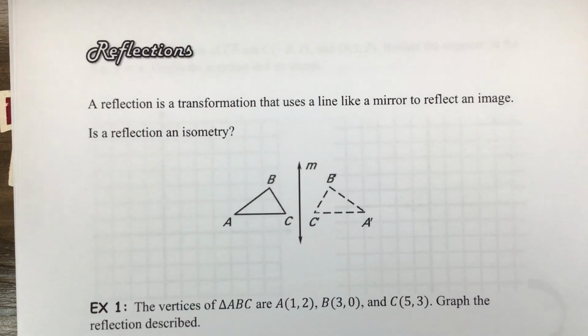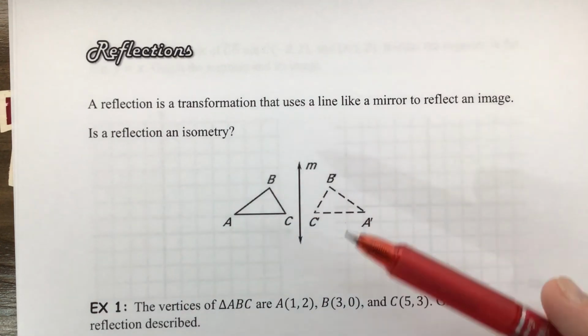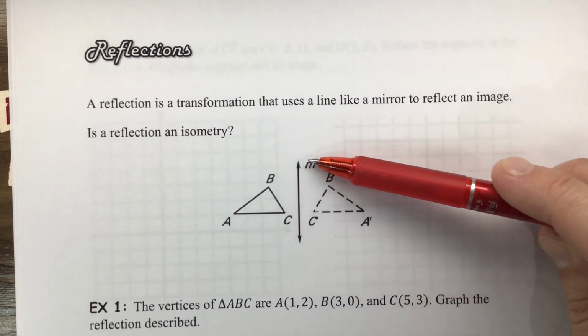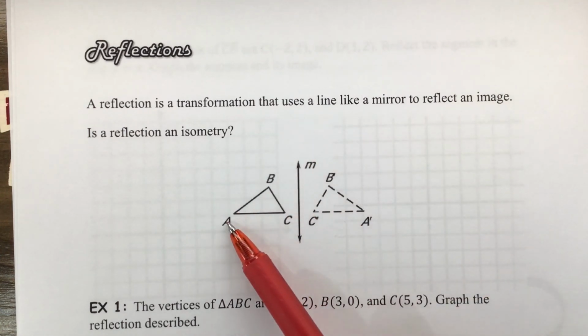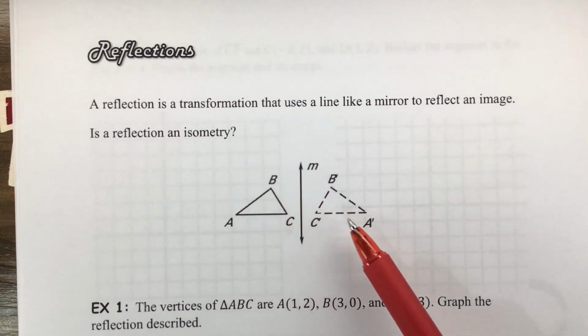So in the picture, we have a line that we're using like a mirror. It's called the line of reflection, and that's going to be line M here. You have the figure ABC over here, and this is going to be the pre-image. Then you've got the image that has the primes on it.